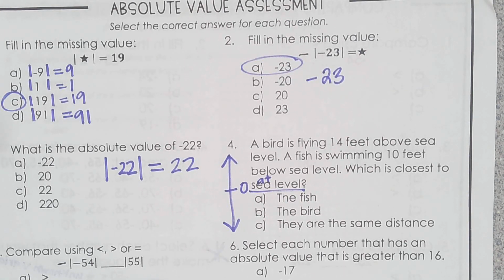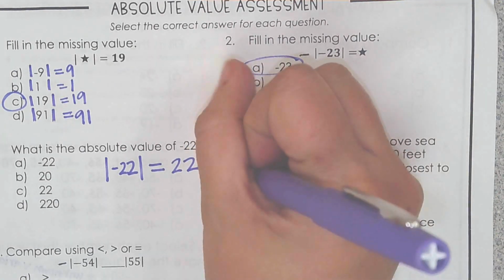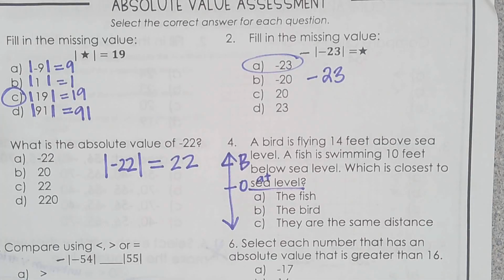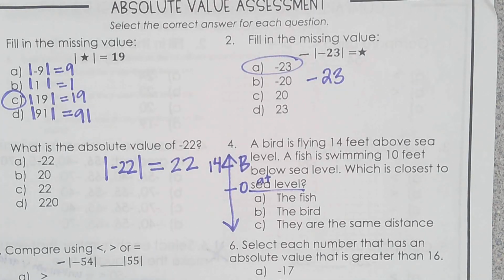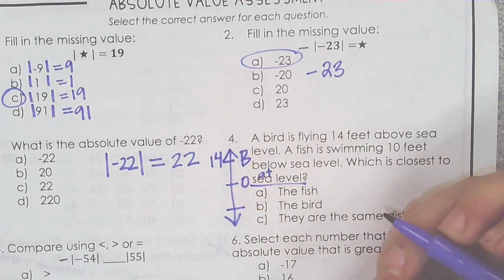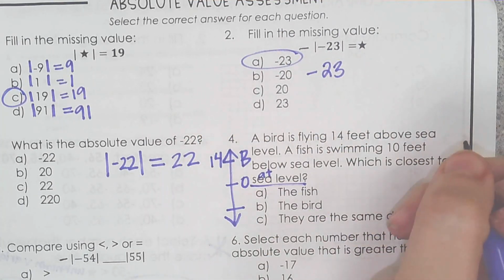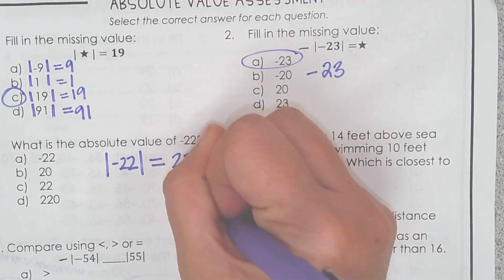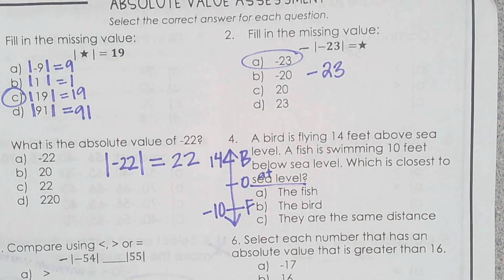A bird is flying. So is that going to be below or above 0? Above. So I'm going to put a B for the bird. What number is that B going to be? The bird is flying 14 feet above sea level, so I'm going to put 14 for the B. And then a fish is swimming 10 feet below sea level. So what kind of 10? For that fish, it's going to be a -10. Get it? Got it?